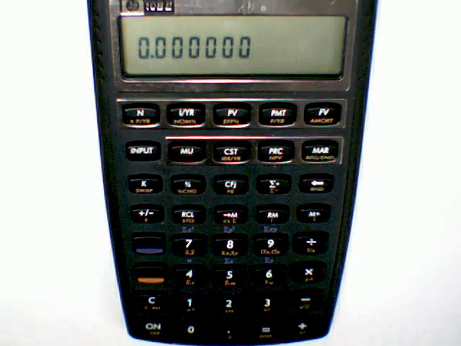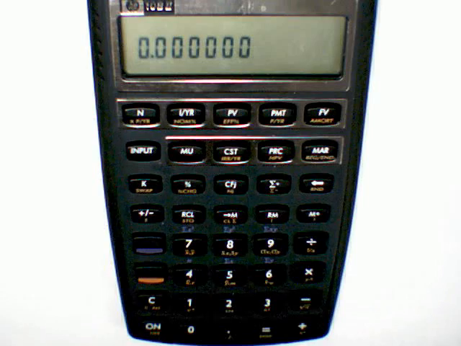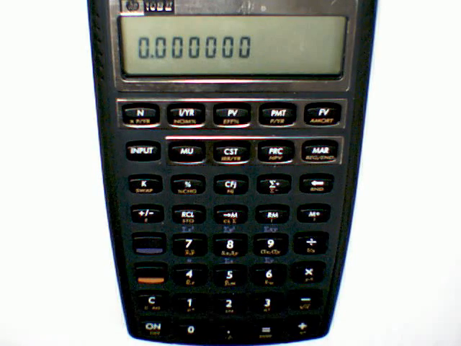Welcome to your HP10IIB calculator. If you're having problems working it, here are some tips on doing time value of money calculation.